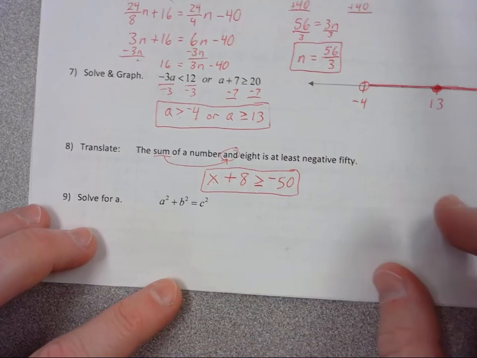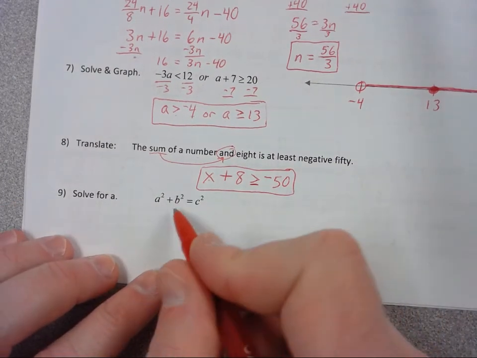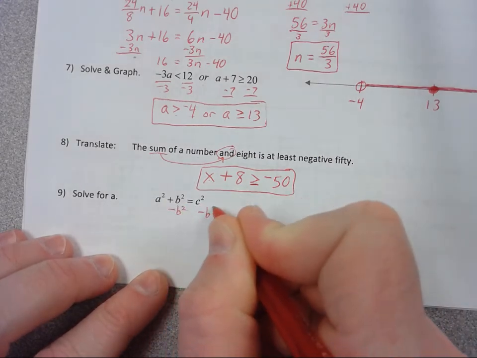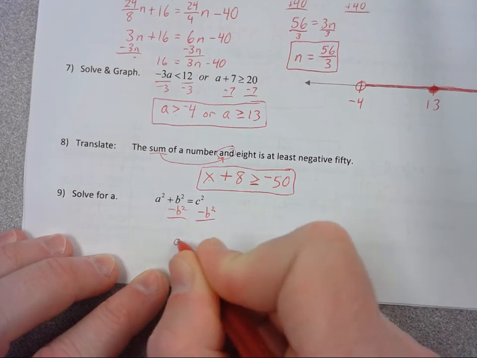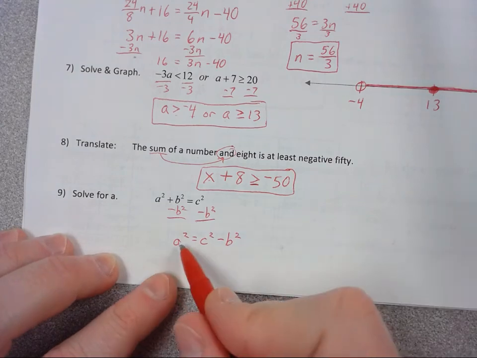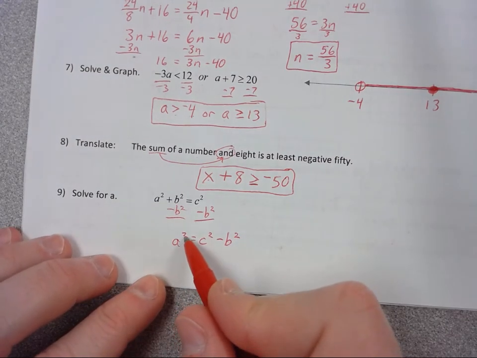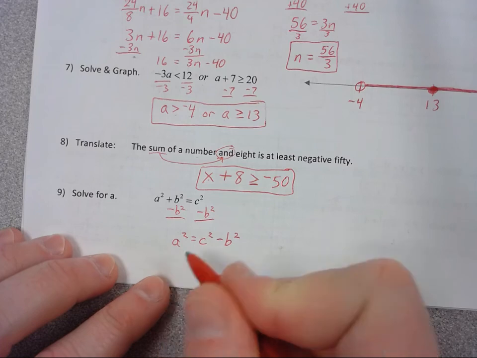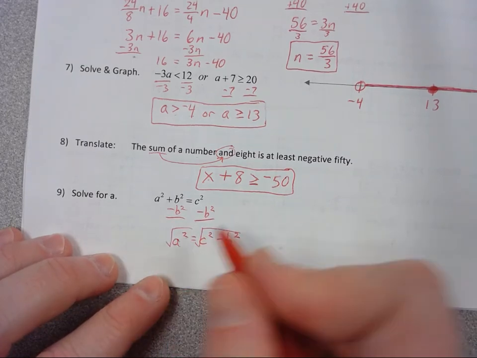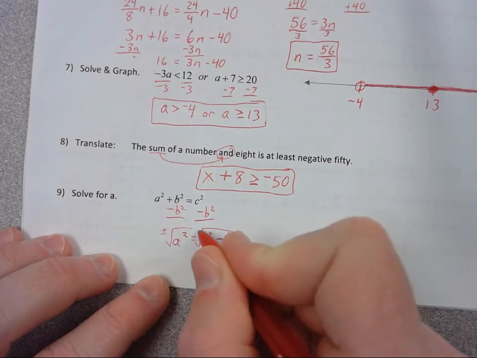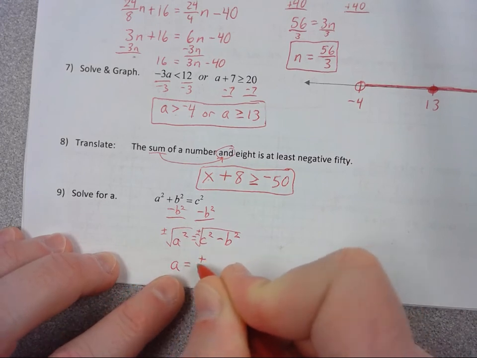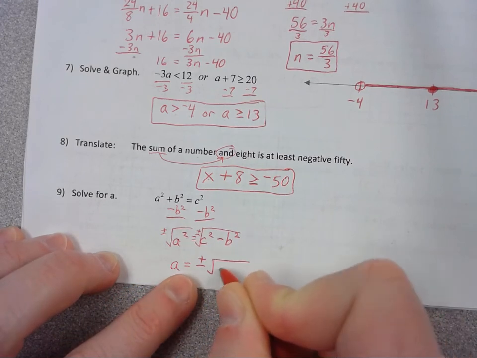And number 9, solve for a. So we need to move the b squared to the other side. So I get a squared equals c squared minus b squared. And then the opposite of squaring something is to take the square root. So the square root, but when we do the square root, we've got to do both the positive and negative square root. So a equals both positive and negative square root of c squared minus b squared.